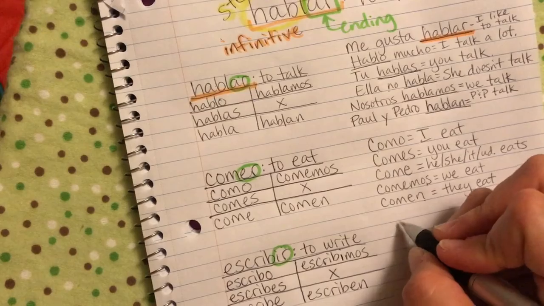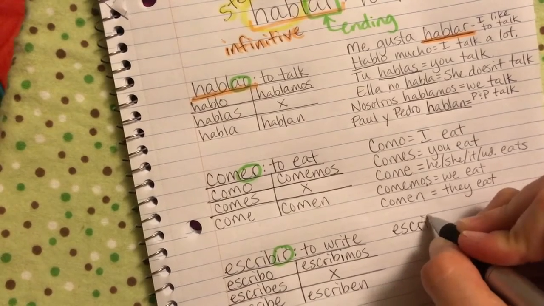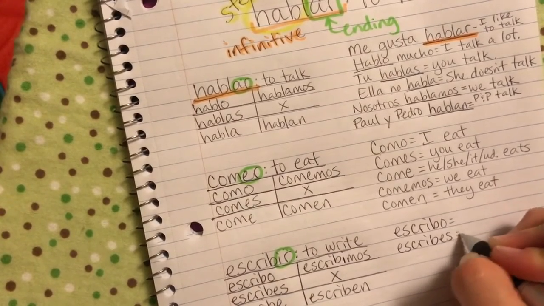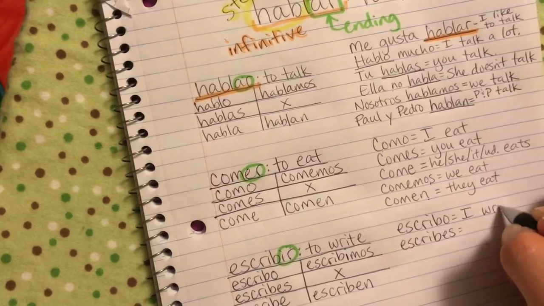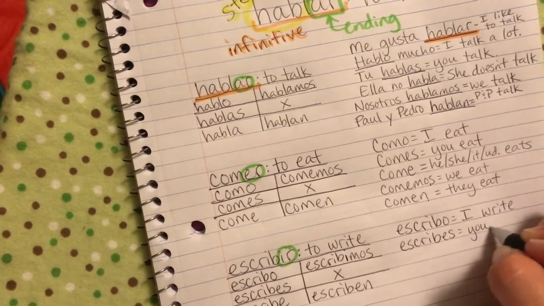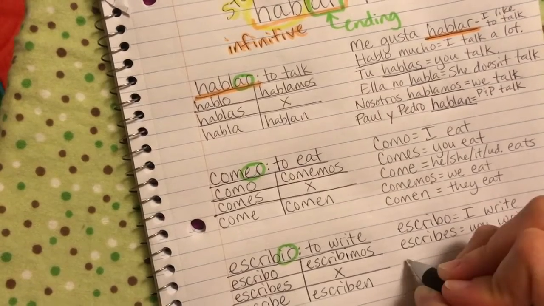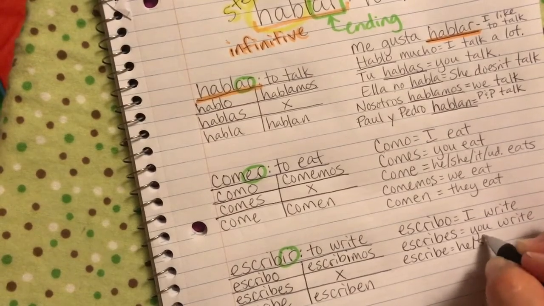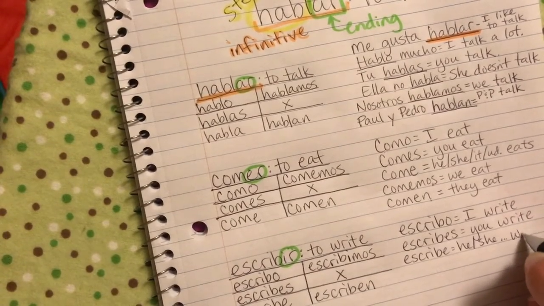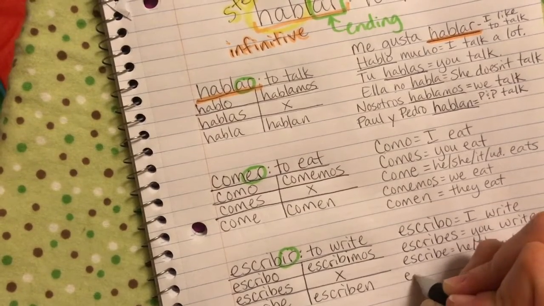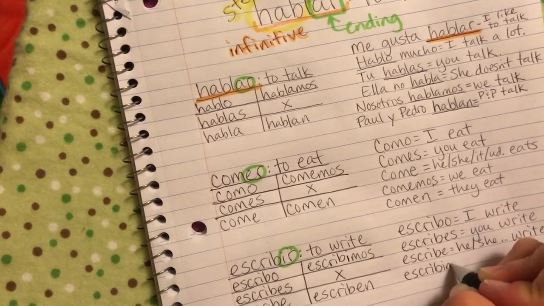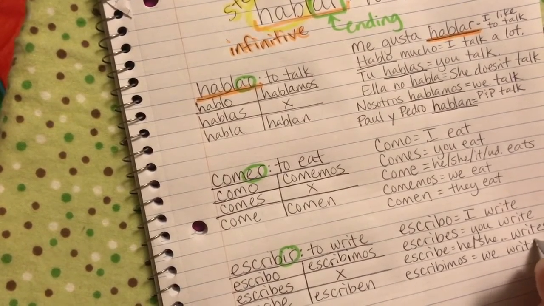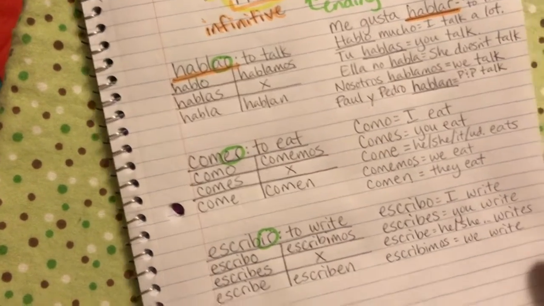Please write over here what these things mean. Escribo, I write.